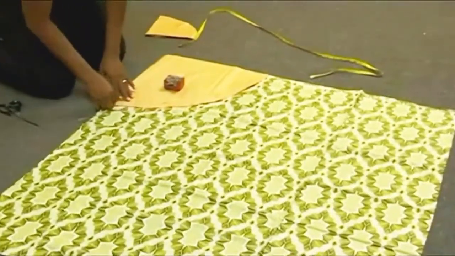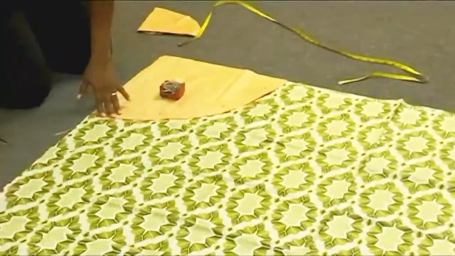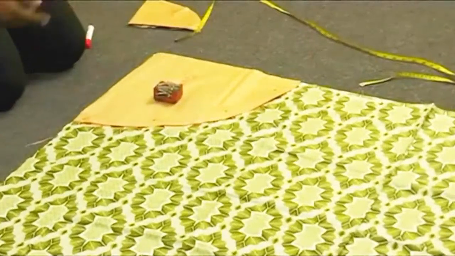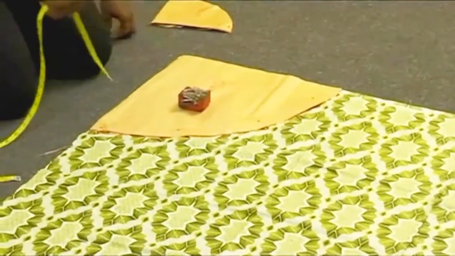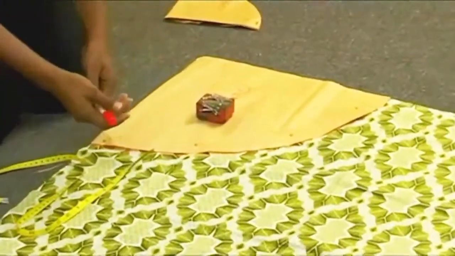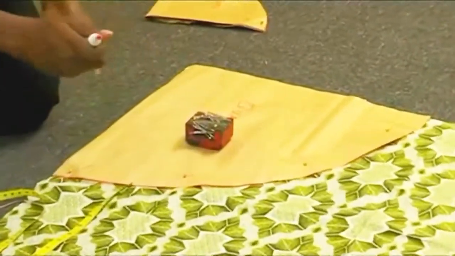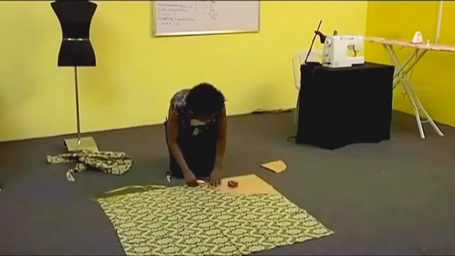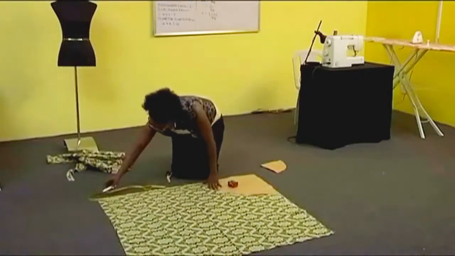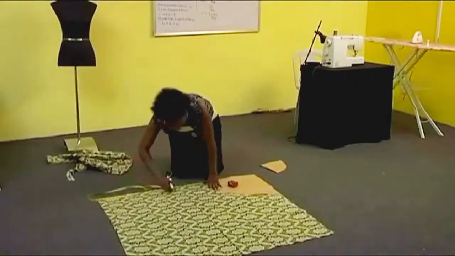So once I've pinned that down, I now begin to measure out the length that I need. Don't forget that my length is 25 inches. So all I need to do is mark out 25.